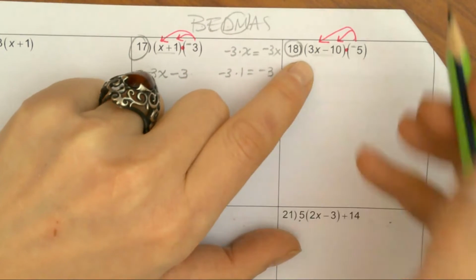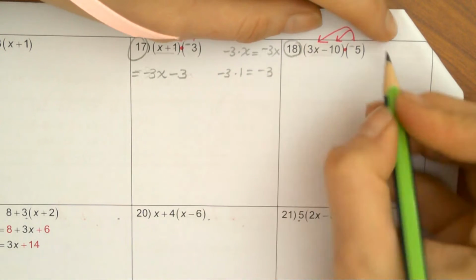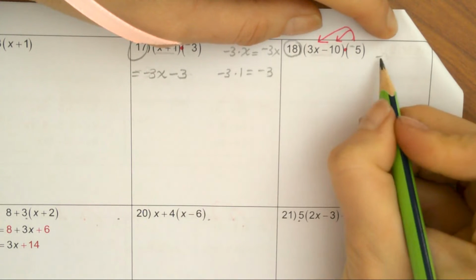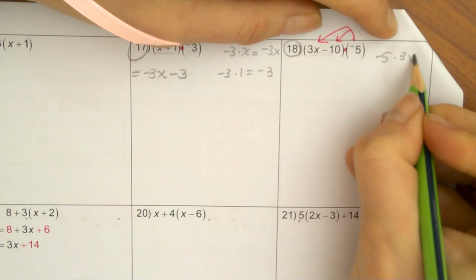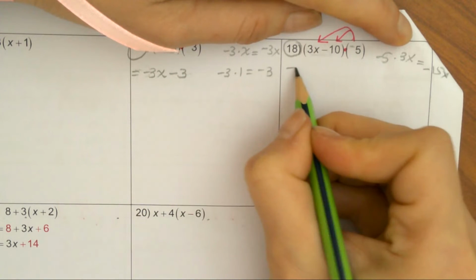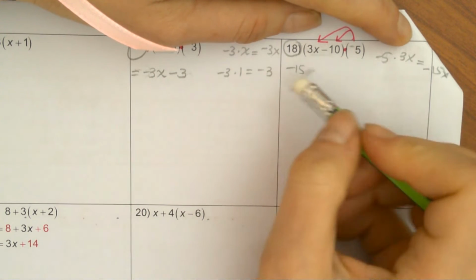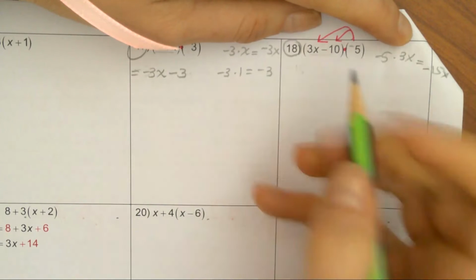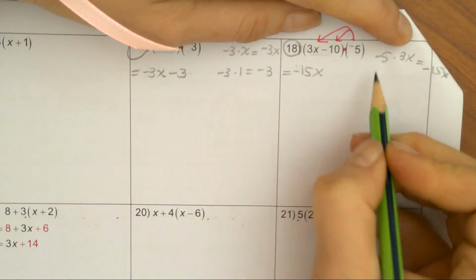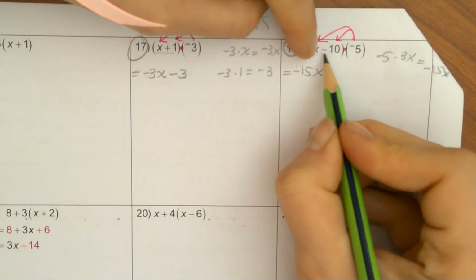So now, this is negative 5 times 3x. That's equal to negative 15x. I need an equal sign. So that's negative 15x. And then I go negative 5 times, and I take the negative with it, that subtracts.